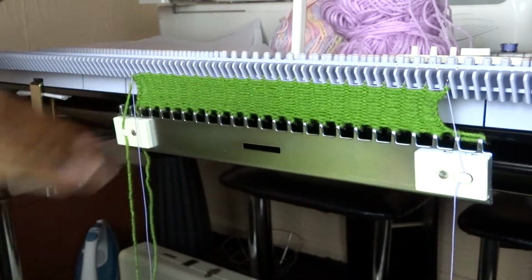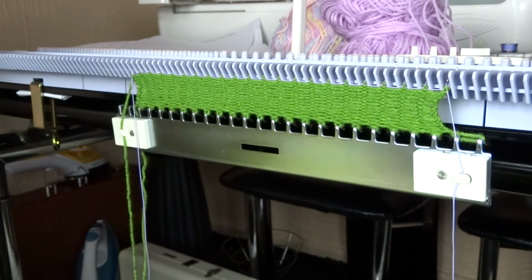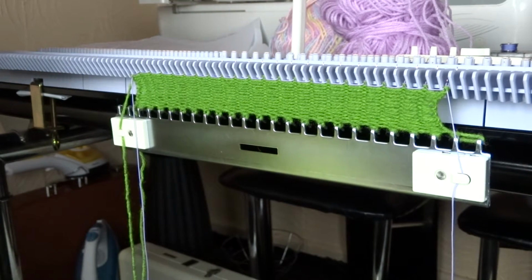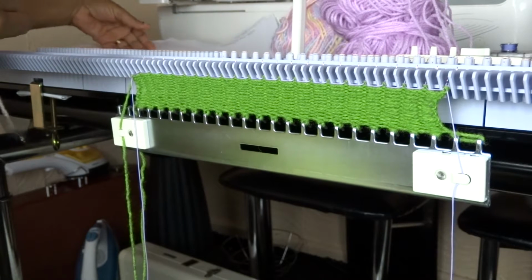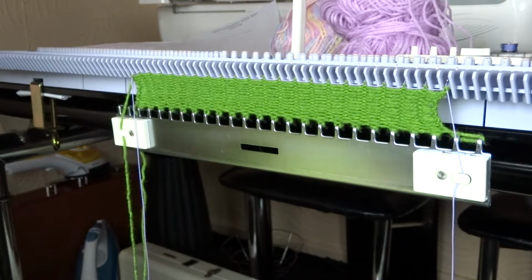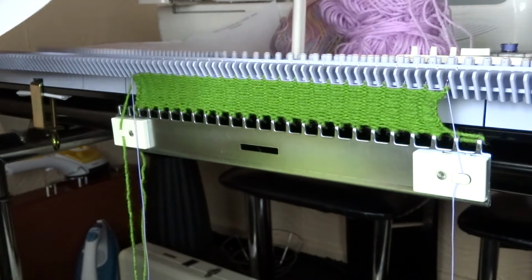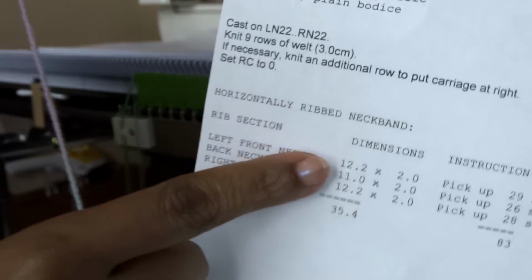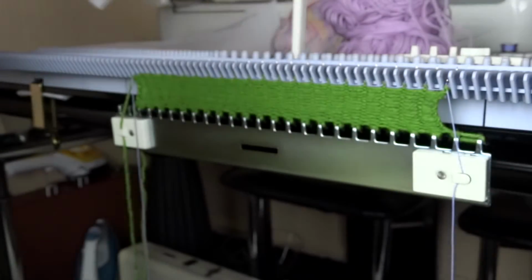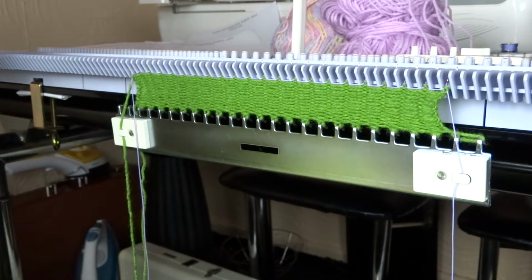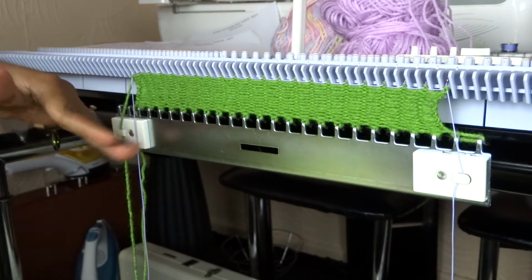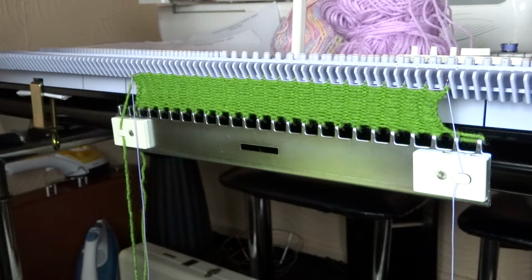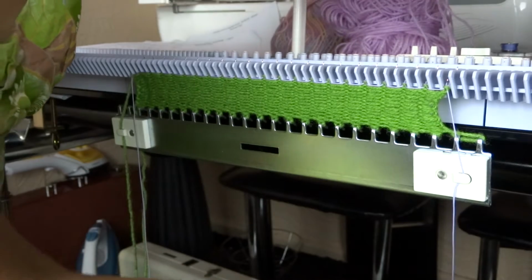So it's time for me to knit the welt of my sleeve, and here it says I should knit 9 rows of welt. Because I'm going to knit mock rib, mock rib means you multiply the number of rows you have to knit on your welt by 2, because in mock rib you will fold. If you watch the previous video, you will understand more, but I'll still explain more in this video.